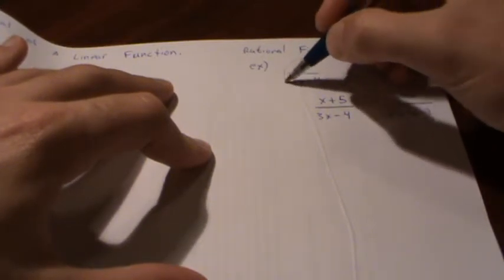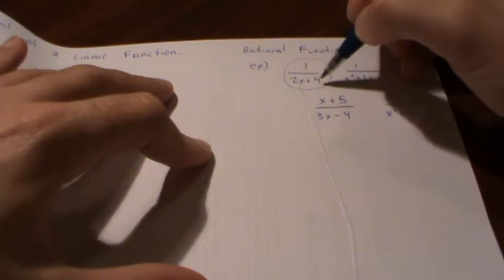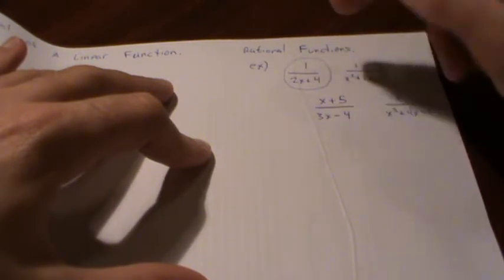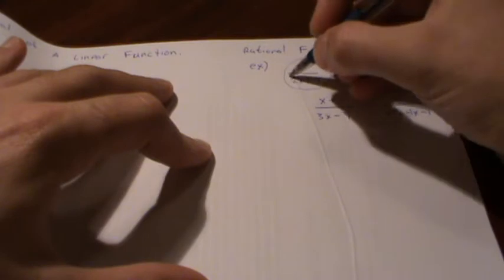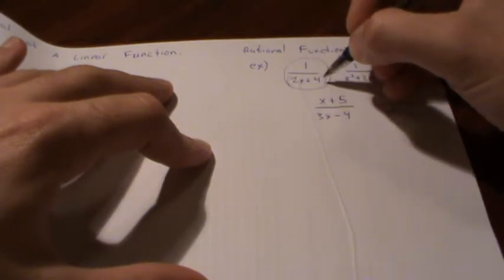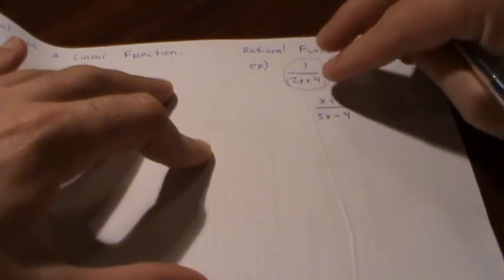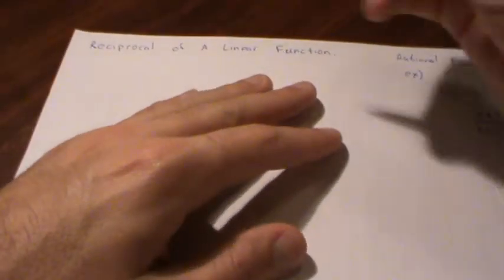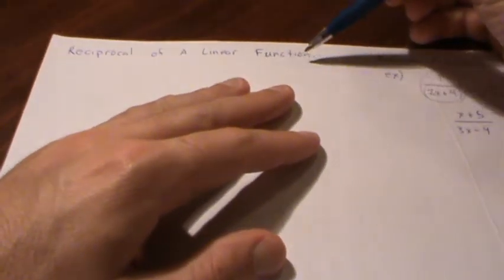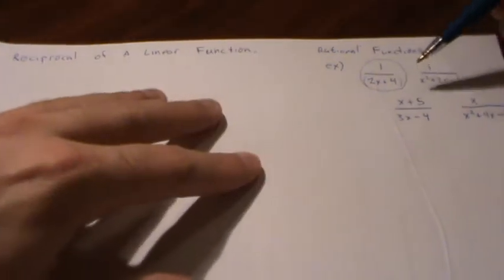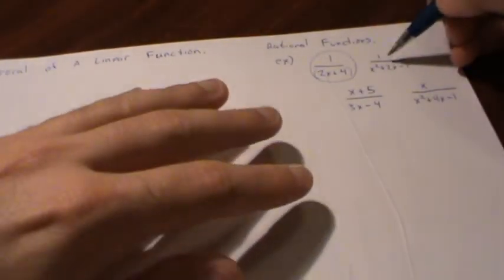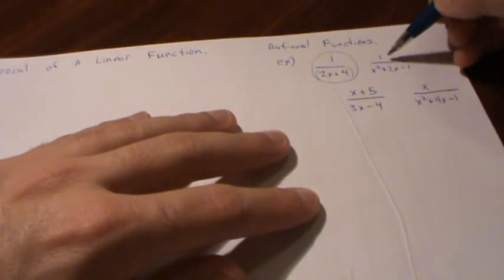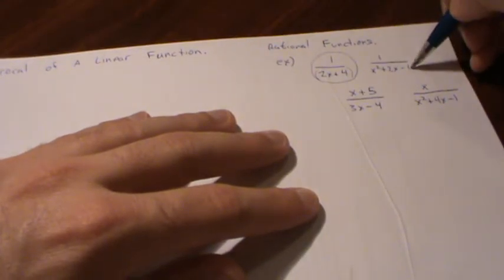So we'll start with the reciprocal of a linear function. Notice there's a linear function in the denominator, and so this is actually called the reciprocal of a linear function. Then for the next section, we'll be talking about the reciprocal of a quadratic function.